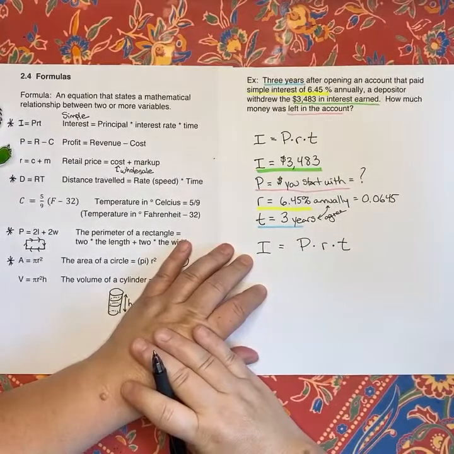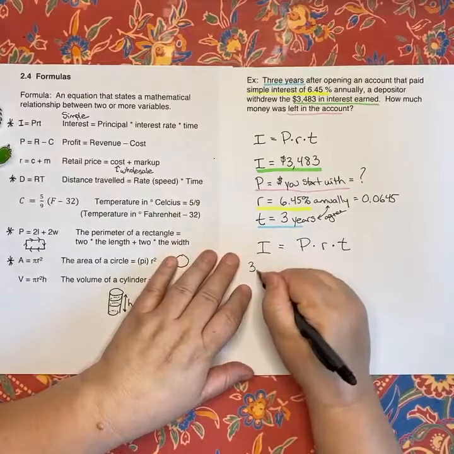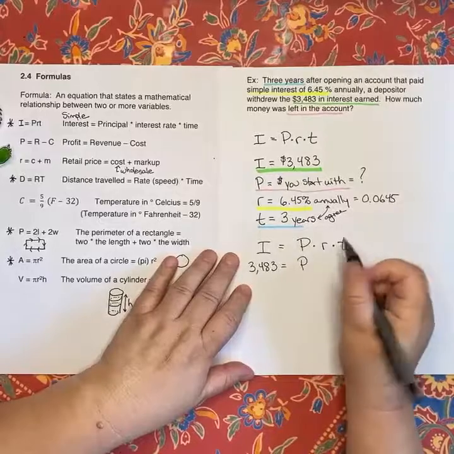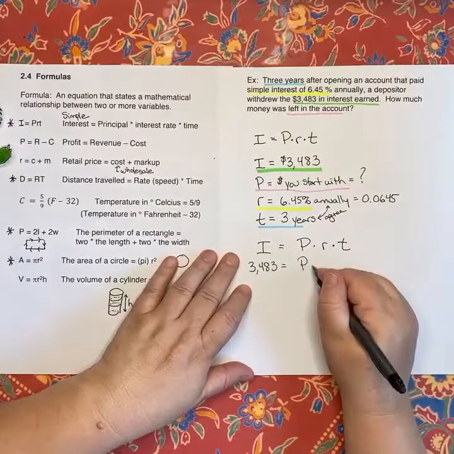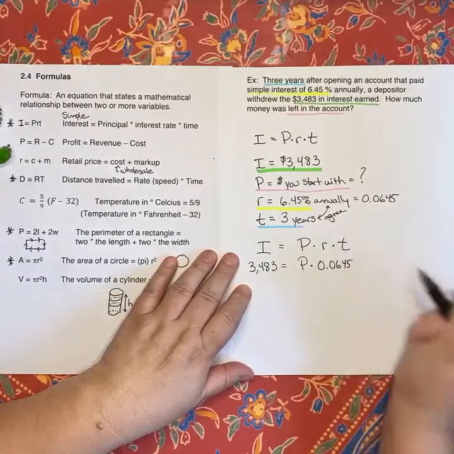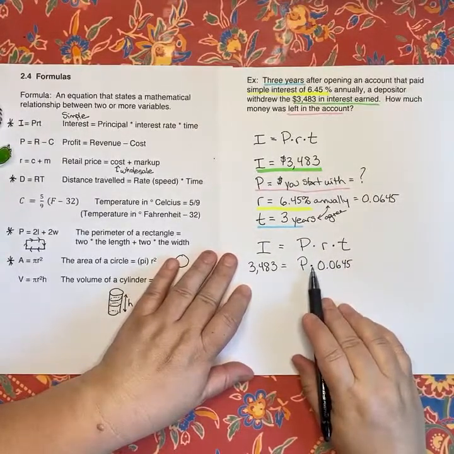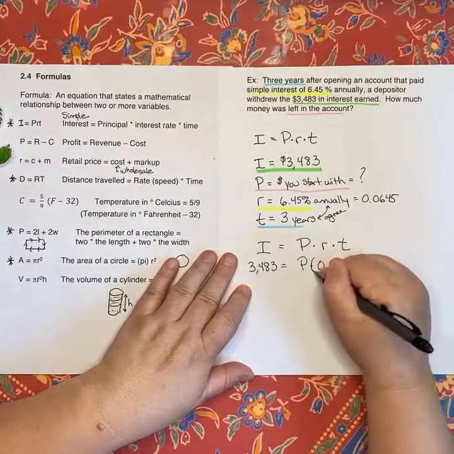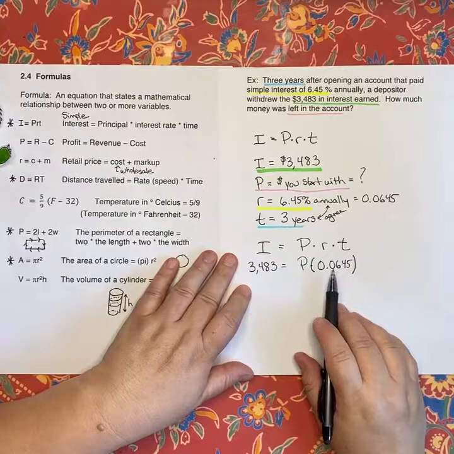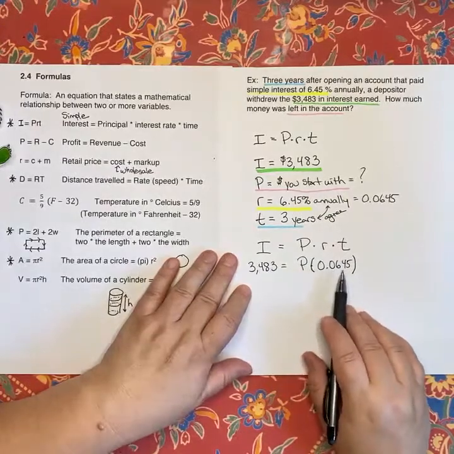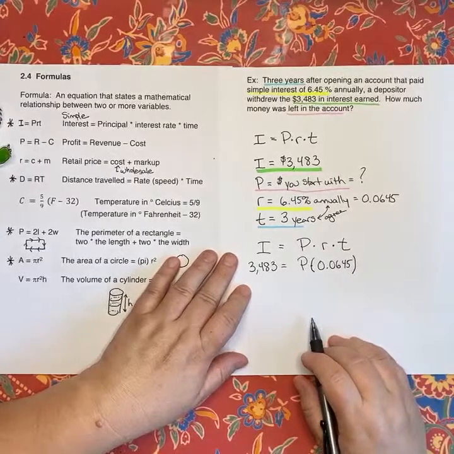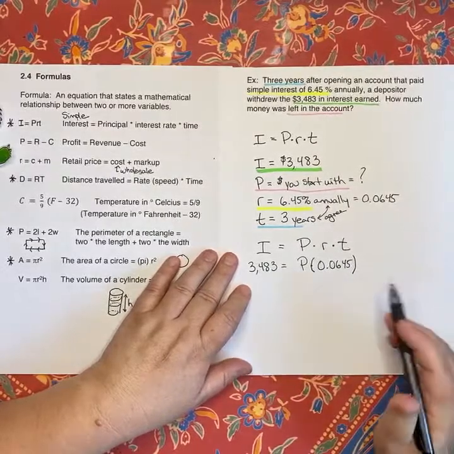And I'm going to go ahead and fill in the blanks. I've got 3,483. P, I'm going to leave as P because we don't know what it is. R is 0.0645. Now, I might choose, instead of using multiplication, to put parentheses in just because all those little dots are going to confuse my eyes. And if you have eyes that are as easily confused as mine, then maybe you want to use parentheses. If it doesn't confuse you at all, use multiplication. Again, this you get to choose.